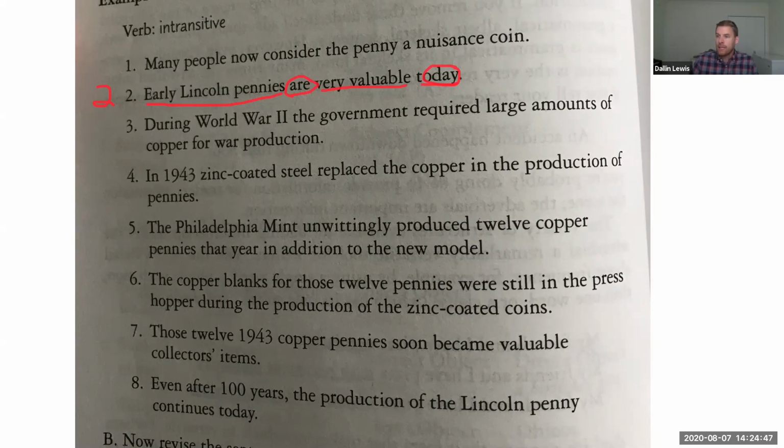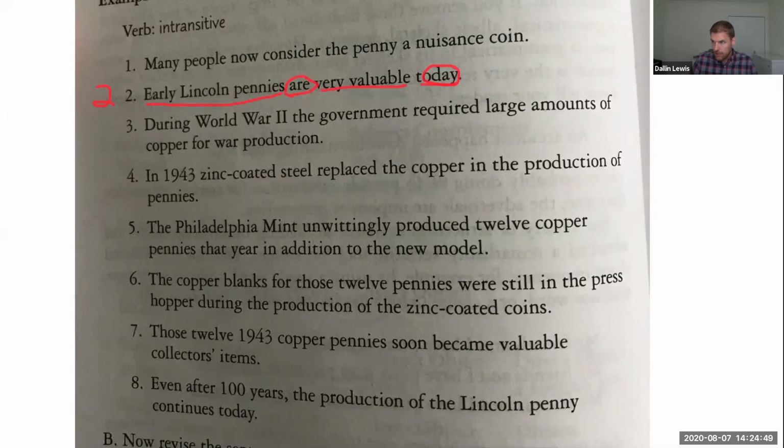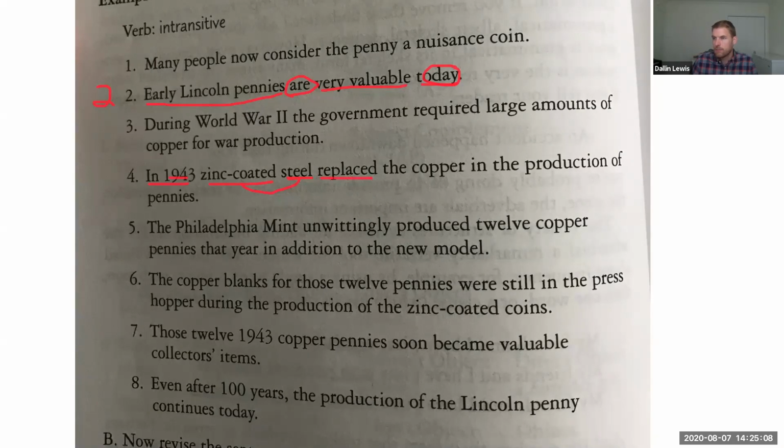Number 4, in 1943, zinc-coated steel replaced the copper in the production of pennies. All right, this is a prepositional phrase, so I know that's not my subject. This is the first noun that I find, and these are modifying that noun, telling me what type of steel. And my tense verb is here, so I know that steel is my subject, zinc-coated steel. Boom. Replaced is my verb, it's the tense verb.